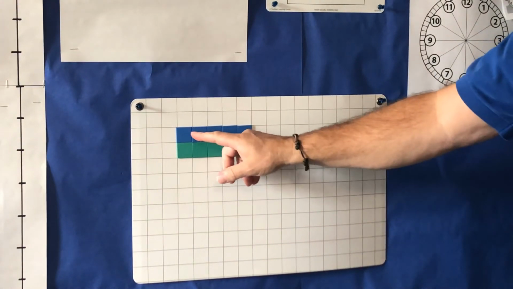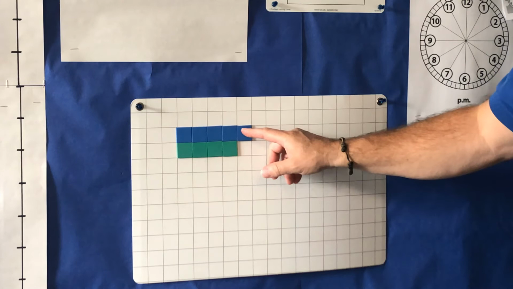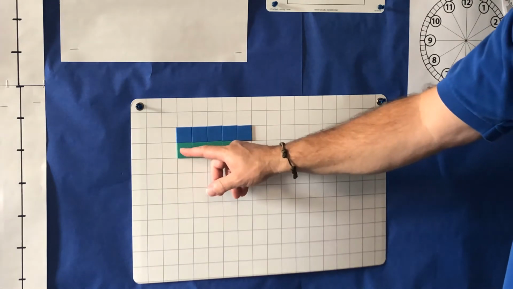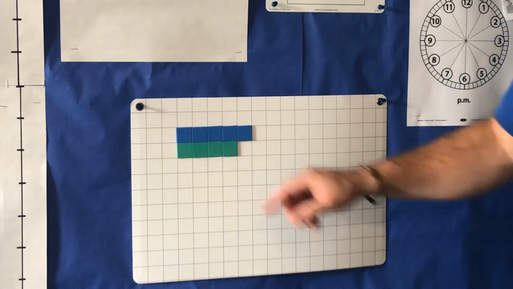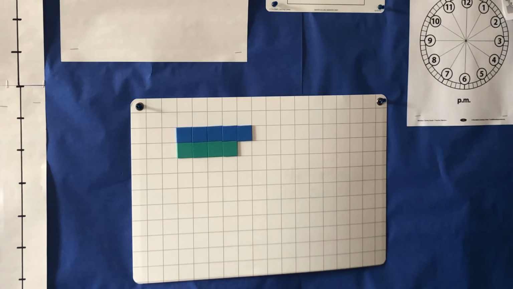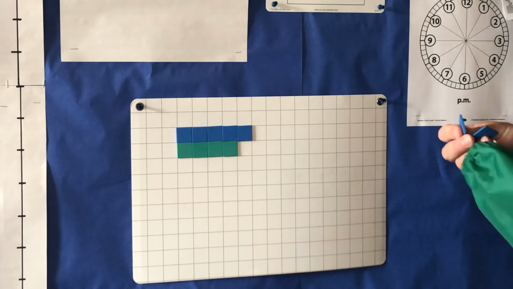I've got 1, 2, 3, 4, 5 on the top, 1, 2, 3, 4 on the bottom. That would be the number 9. I kind of started the year pretending that we were in the 9th day of the school year. So I'm going to add yesterday's, and then I'm going to add today's. So I'm going to add a couple more squares.